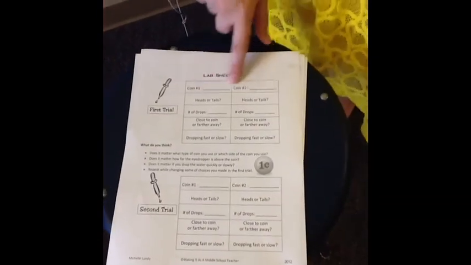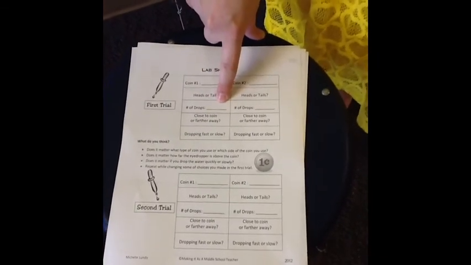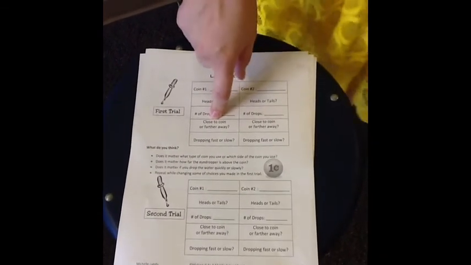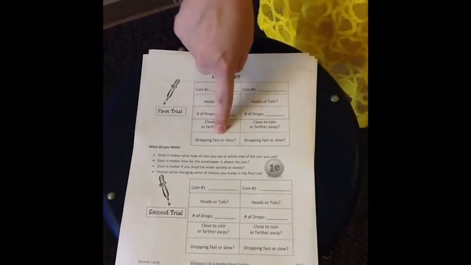You're going to say what coin it is. Did you use heads or tails? How many drops of water did it hold? Were you close to the coin when you dropped or far away? And did you drop it fast or slow? There are a lot of ways that you can change how you drop water on a coin. All groups will end up doing it differently. This is the only direction that I'm giving you.